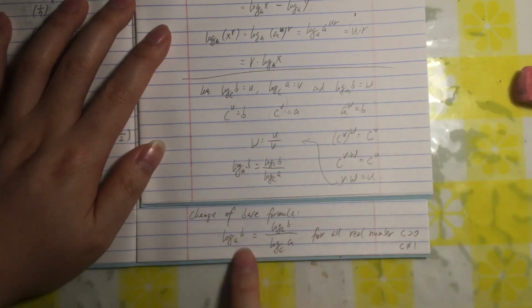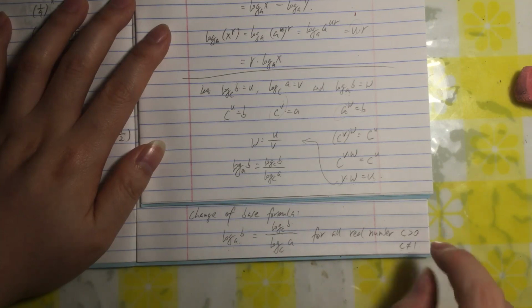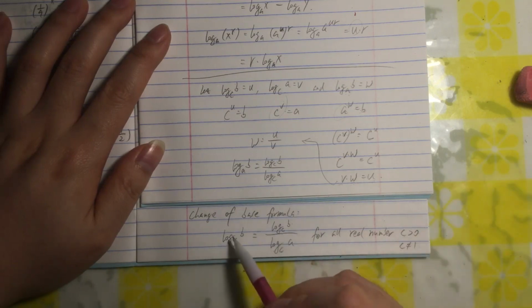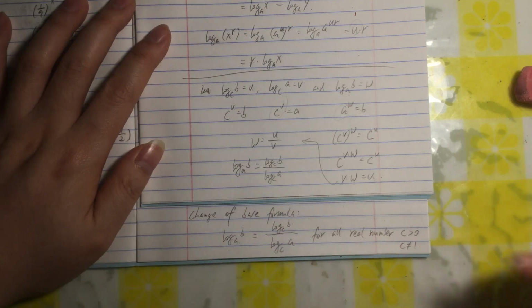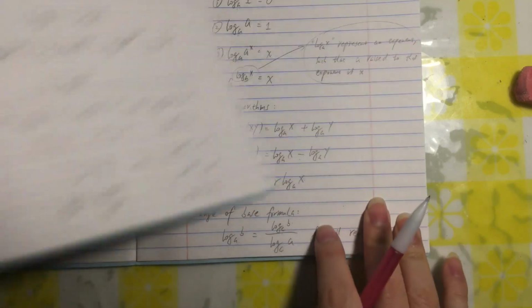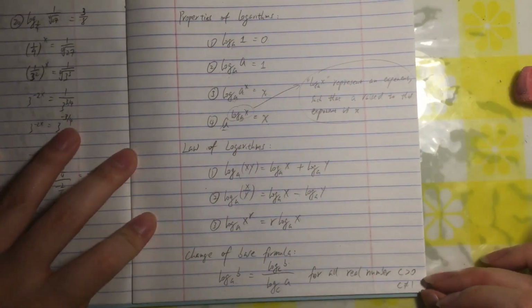So that's the proof of this formula: log base a of b equals log base c of b over log base c of a, for all real numbers c greater than 0 and c not equal to 1. With this formula, I can change the base from a to any such base. This is called the change of base formula. So keep these properties, these laws, and this formula in mind. Next, let's do some examples.